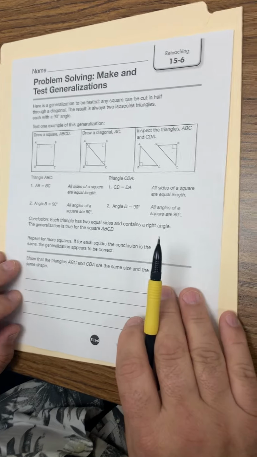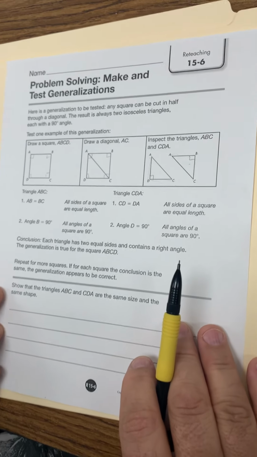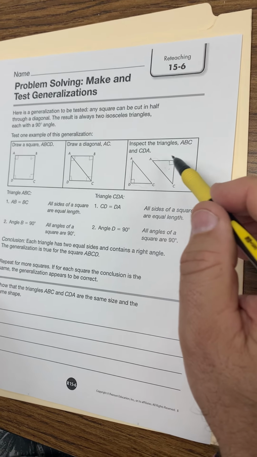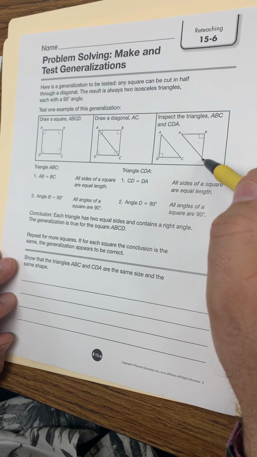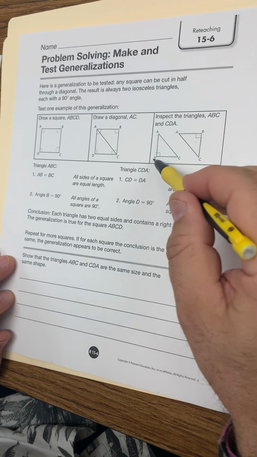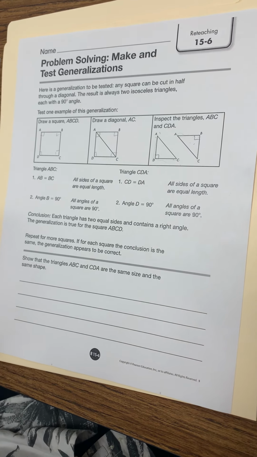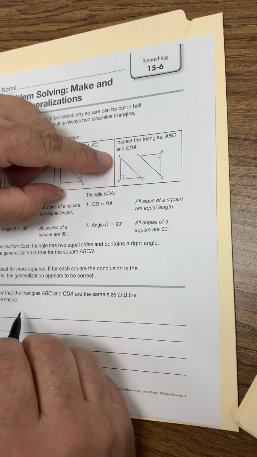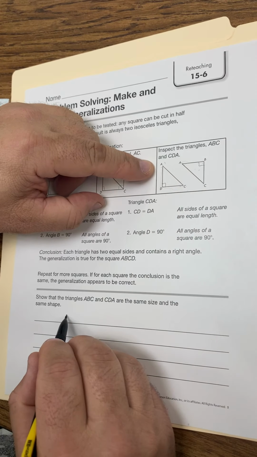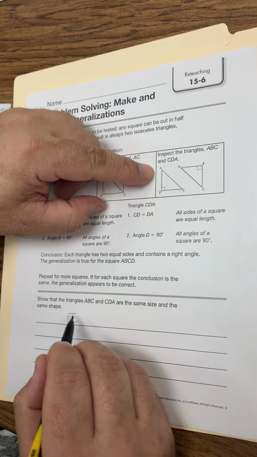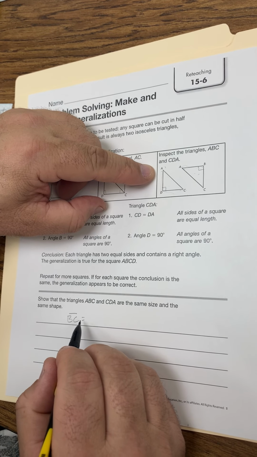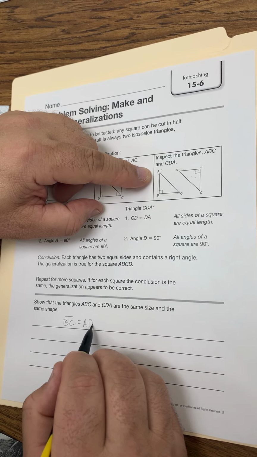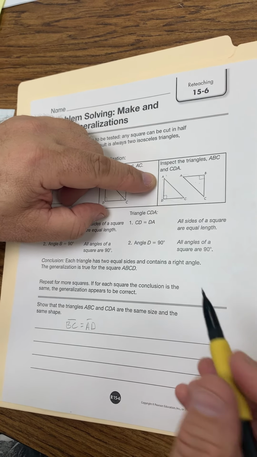So let's go down to the explanation. It says show that triangle ABC and CDA are the same size. Well, I kind of tipped my hand to that one, because we can say that line segment BC is equal to line segment AD in the triangle.